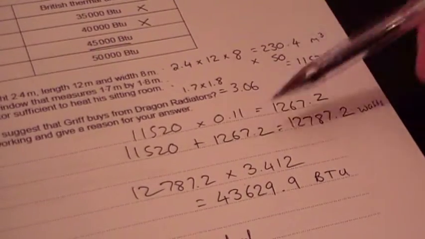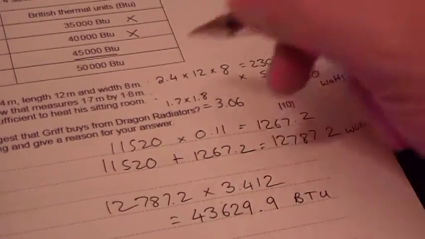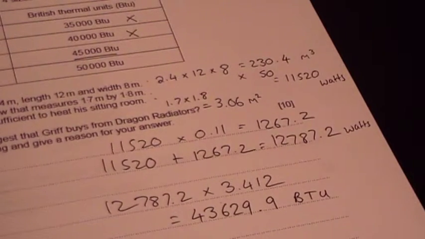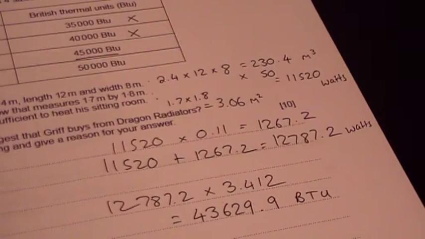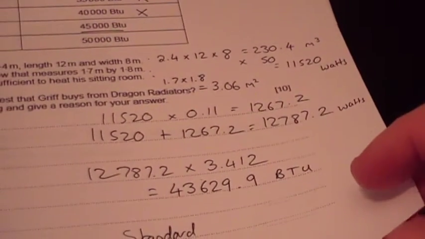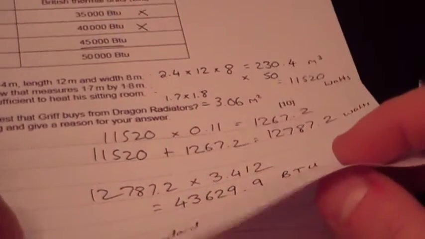Now I've been a little bit slack here. I haven't actually put units on everything, so I wouldn't be getting OCW. For instance, here 3.06 was meters squared for the window and things. So if you want me to check that when you come back after Easter, then I can have a look at that for you.